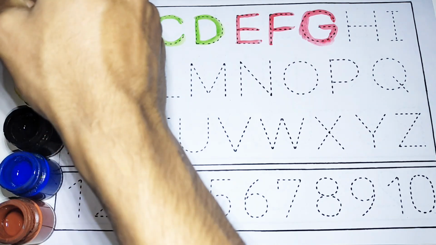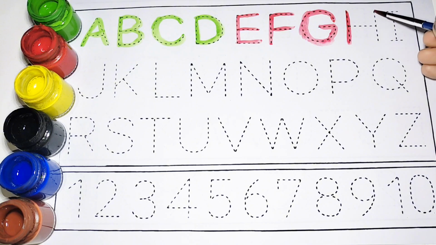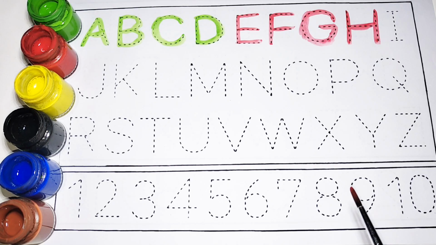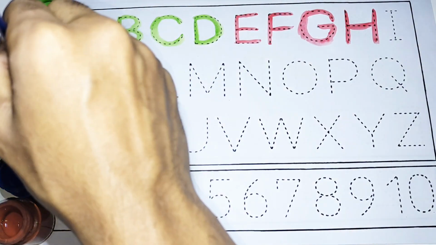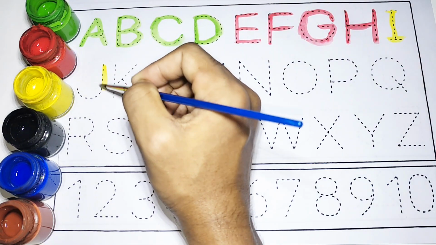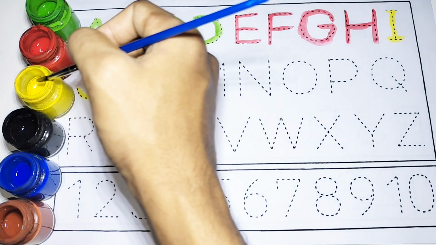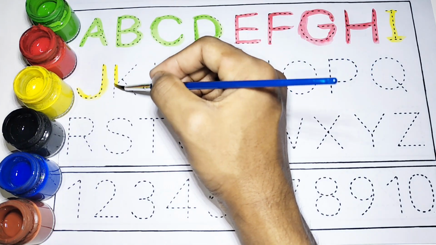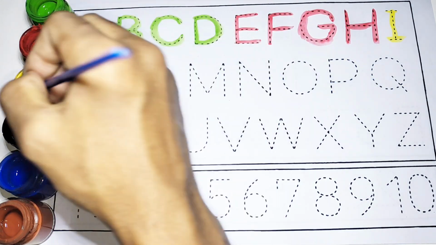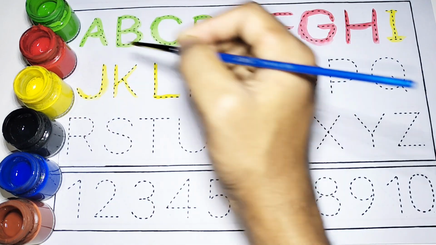Kids, the next one is H. We again use red color. Now we draw I and use yellow color. I for ice cream. And the next one is J. J for jackfruit. Now we draw K. K for kite. And the next one is L. L for lion.